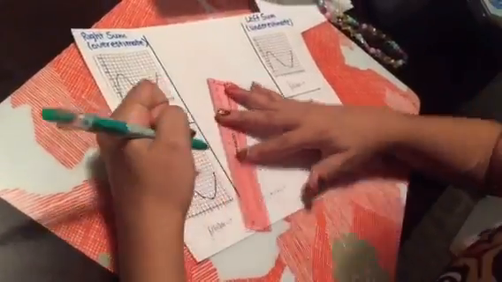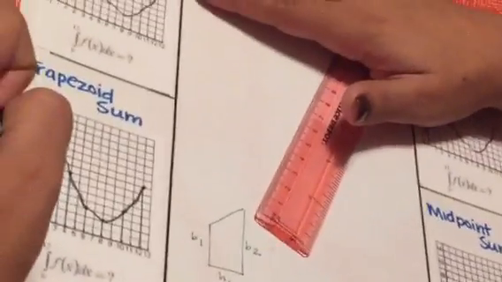Alright, so now we start calculating the area of each of these trapezoids.